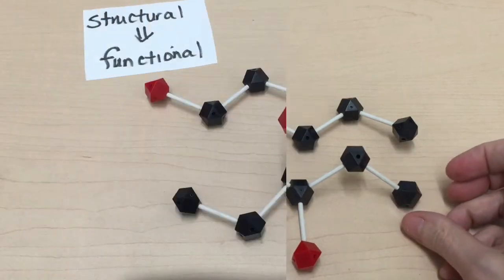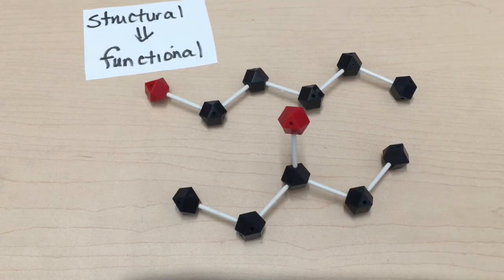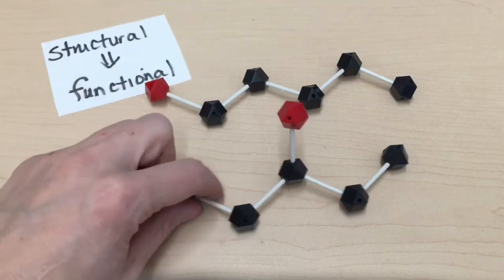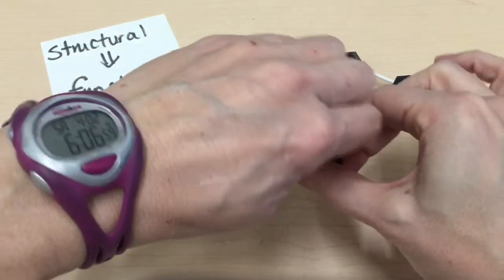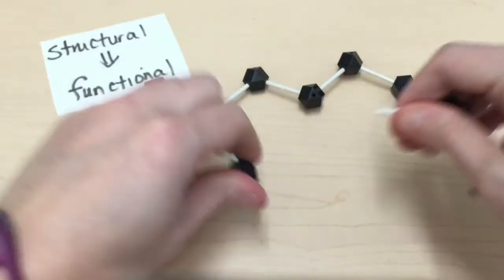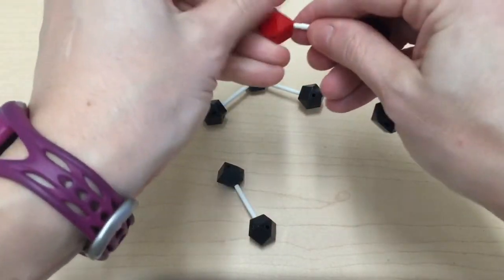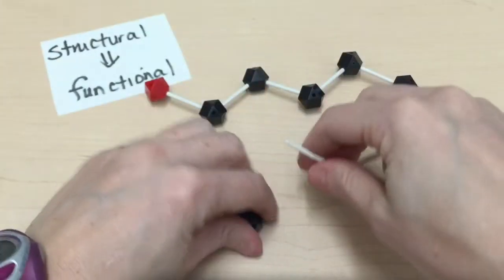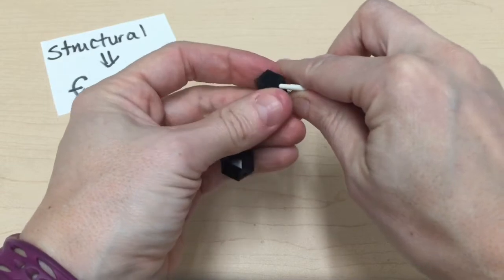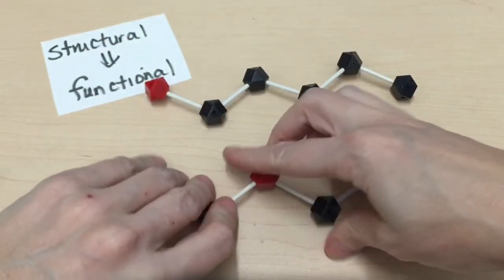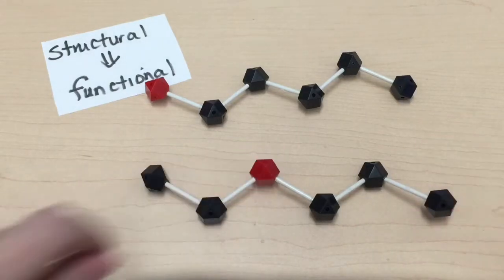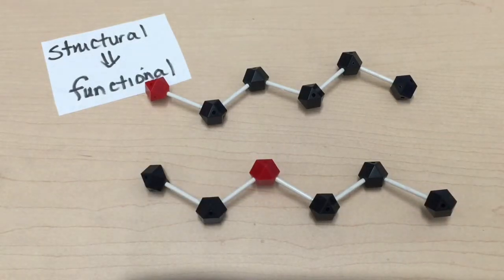Functional type structural isomers are when the functional group changes. So both of these right now are still alcohols, they're still OH groups. But if I was to take off that oxygen and put it along the chain so that it's now attached to carbons on both ends, now we have an ether, and so the functional group has changed. So that's what you're looking for within the broader category of structural isomers.